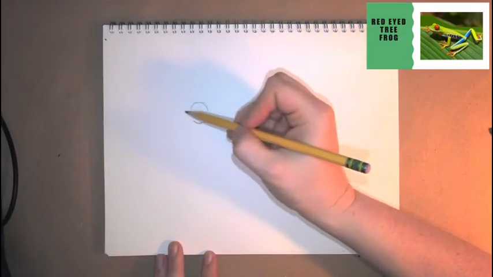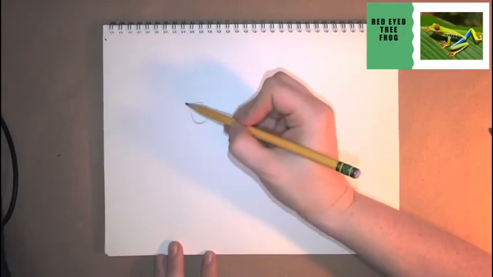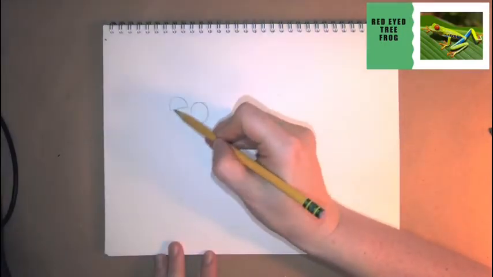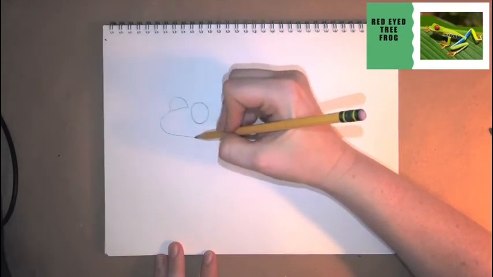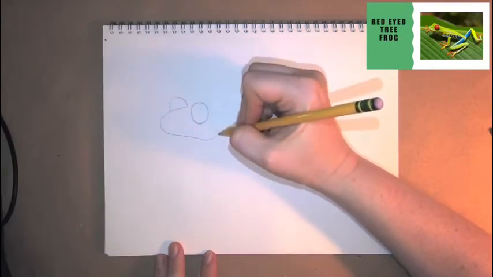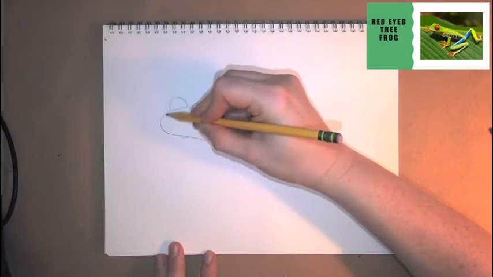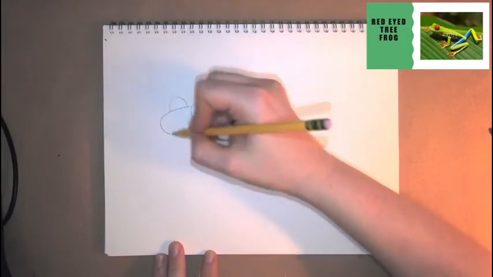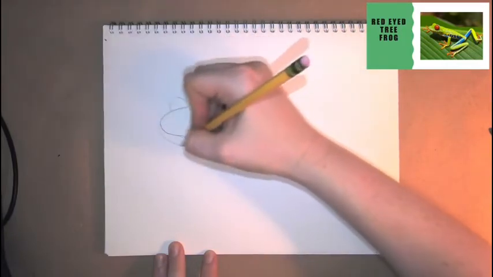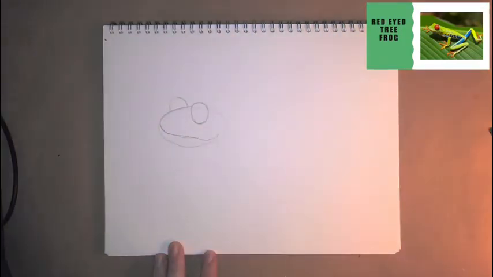But then behind his eyes, on the other side, he's got like a half circle. That's going to be kind of his nose, and his head comes up behind him. So that little oval is going to be his head.